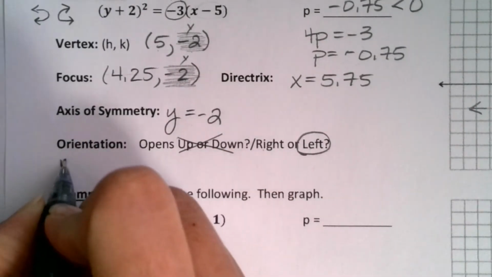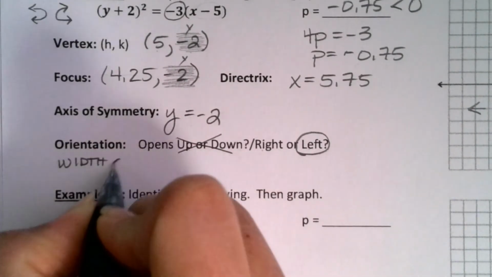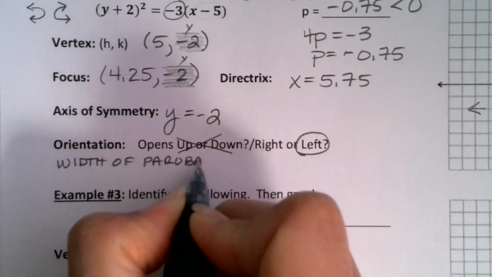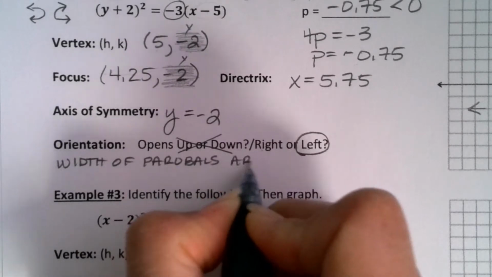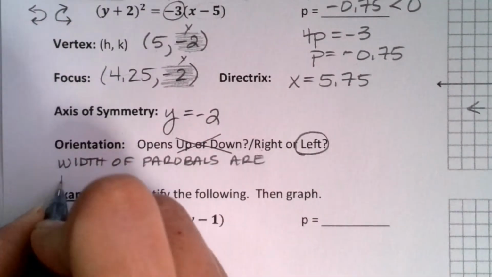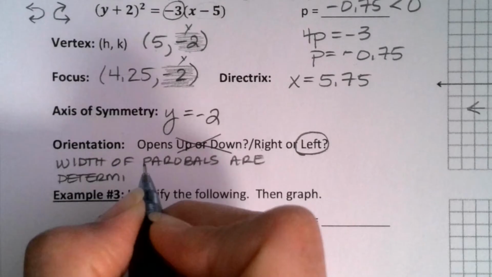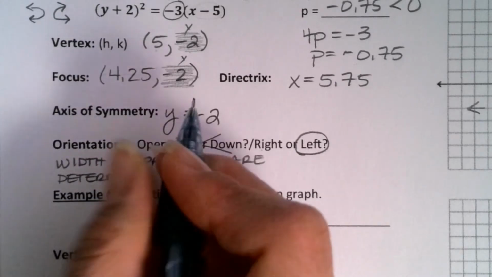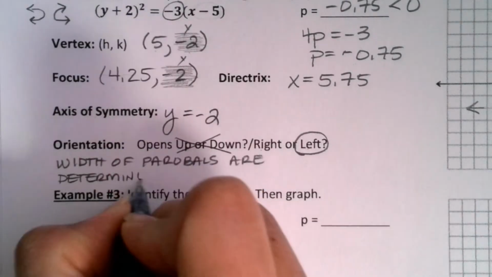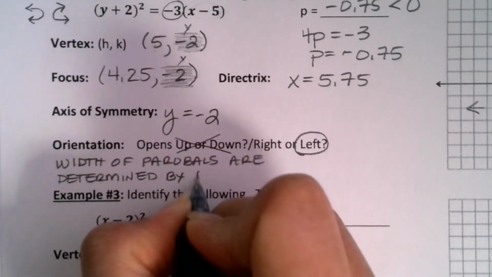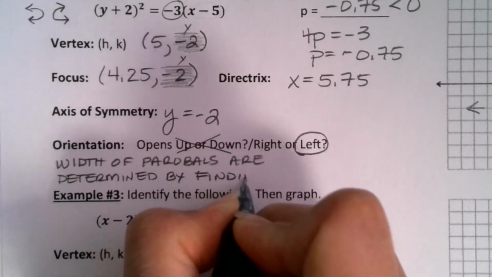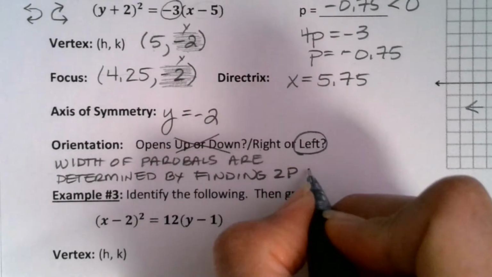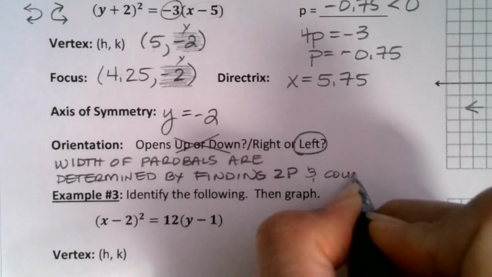The width of parabolas is determined by finding 2p, or 2 times p, and count from focus.